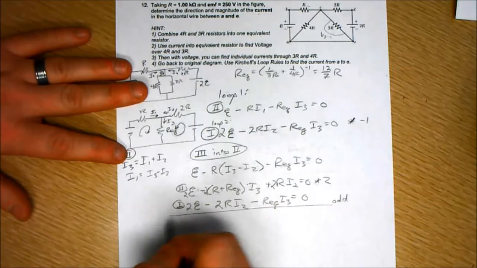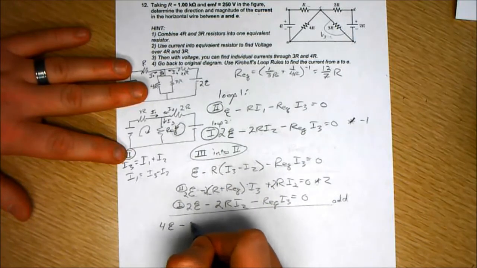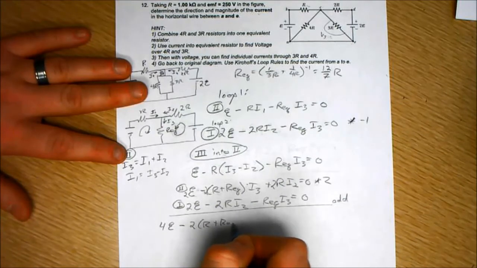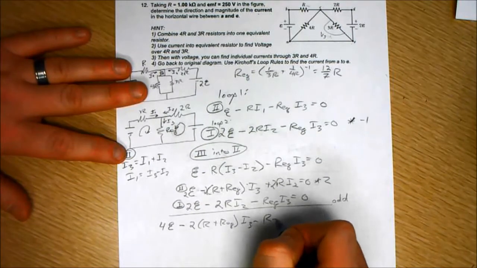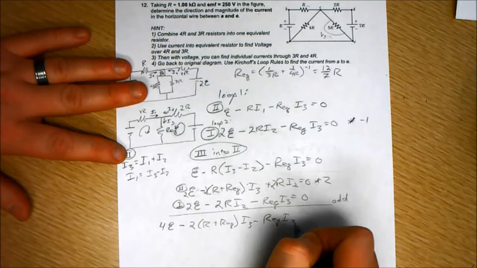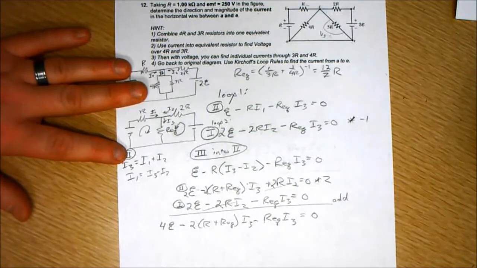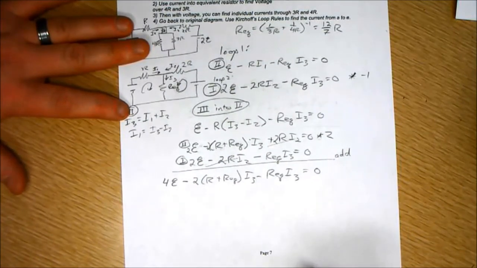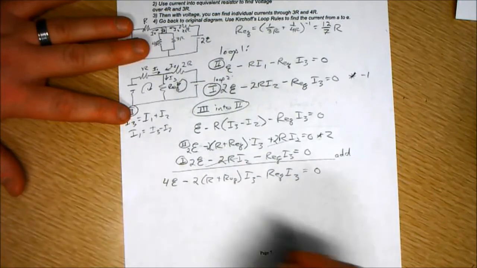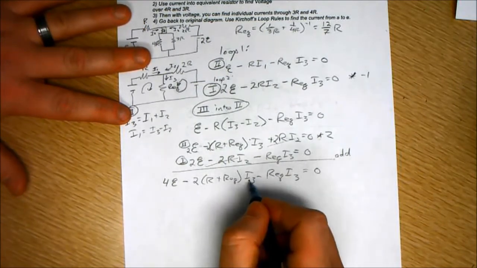So 2E plus 2E is 4E minus (2R plus REQ) I3 minus REQ I3, and these two I2 terms cancel out, so that equals 0. Okay, so I can now solve for I3.